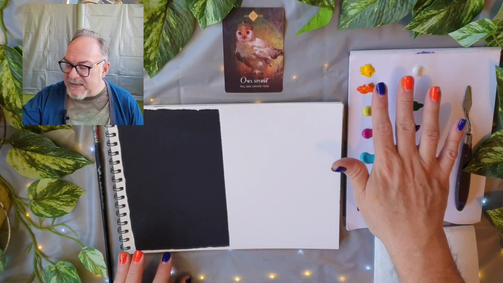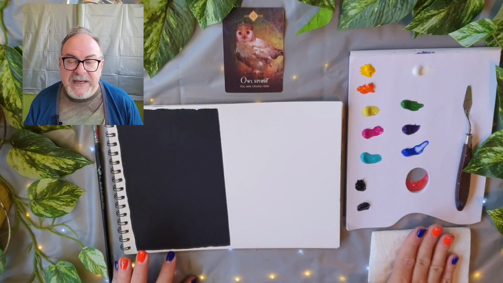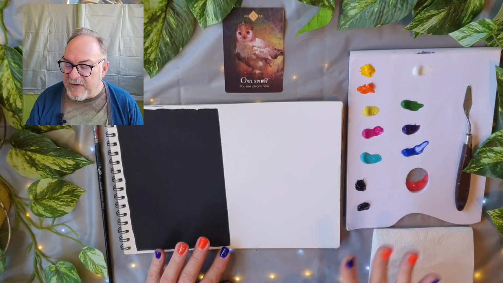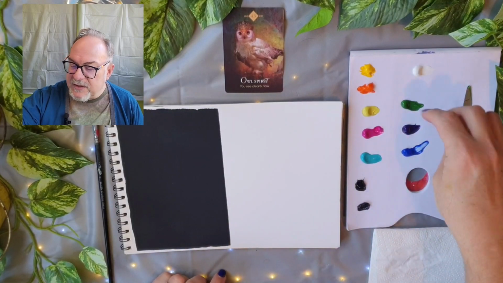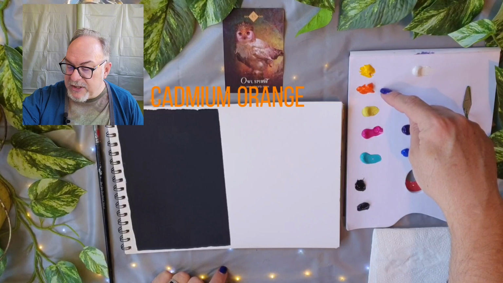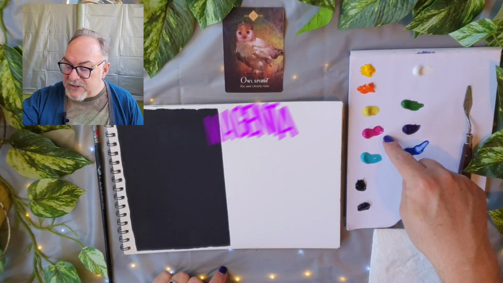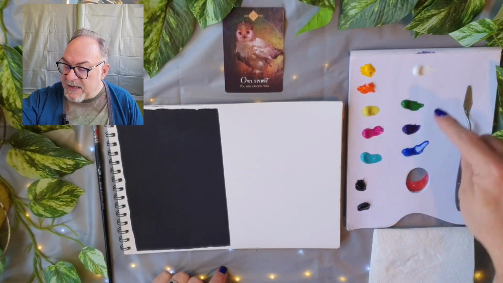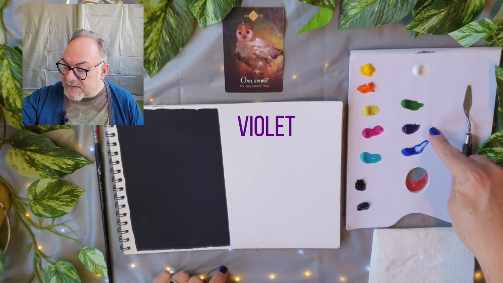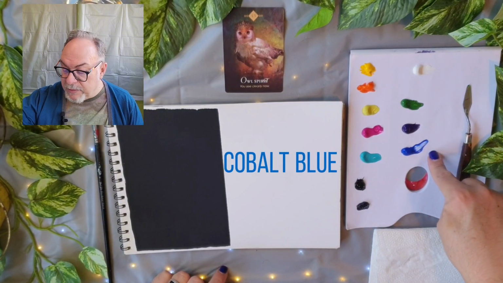What I've dispensed here on my dry palette, we'll switch over to the wet palette when we get into the painting. For now, I just wanted it to be very clear. So I've got here cad yellow medium, cad orange medium, fern green or yellow green, magenta, turquoise, titanium white, sap green, ultraviolet or just violet, and cobalt blue.